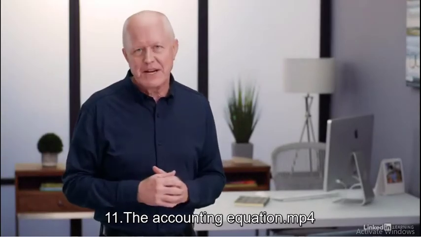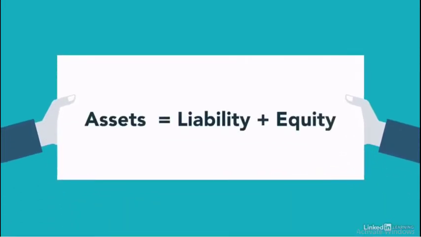Let's begin our analysis of transactions by reviewing some of the basics. First, remember the fundamental accounting equation. Assets must equal liabilities plus owner's equity. That is, a company's resources can be financed using two sources, creditors or owners. As we said previously, the accounting equation must always remain in balance.